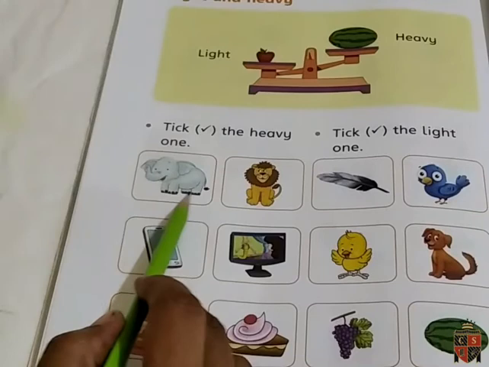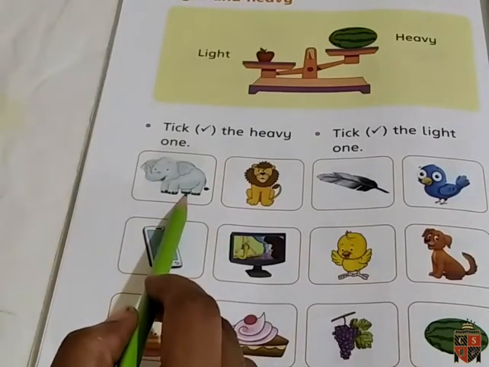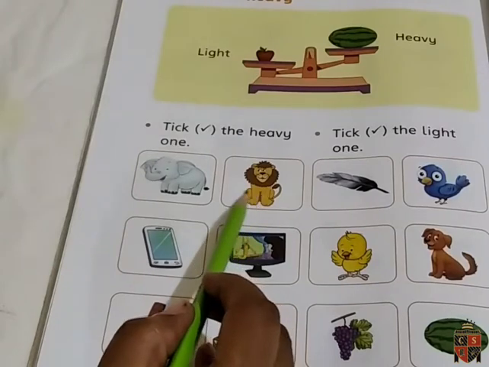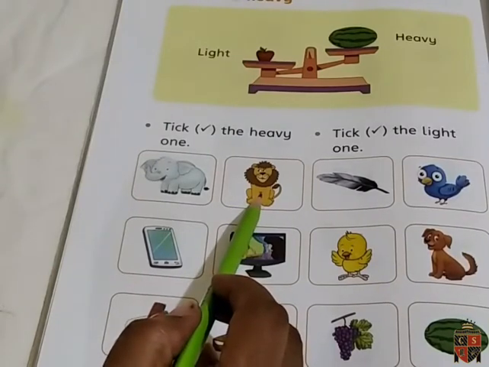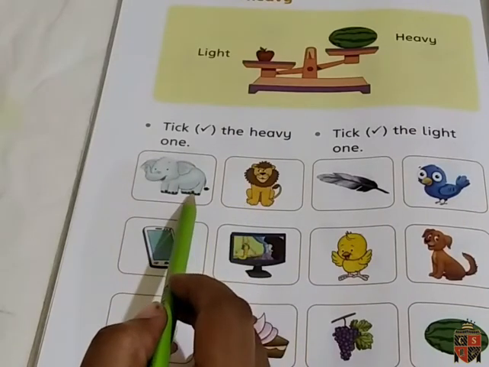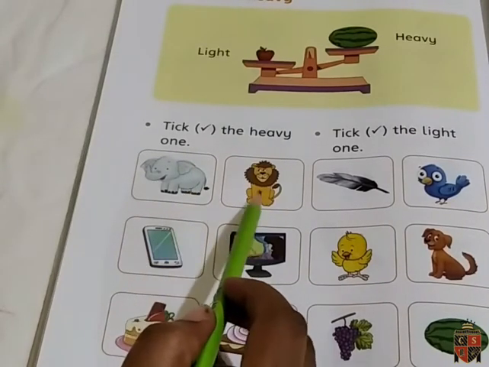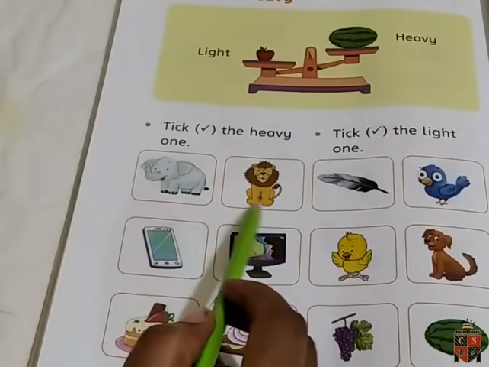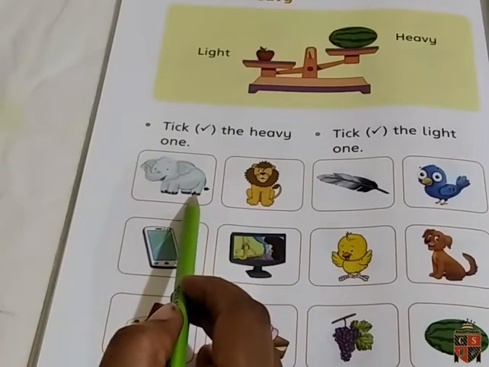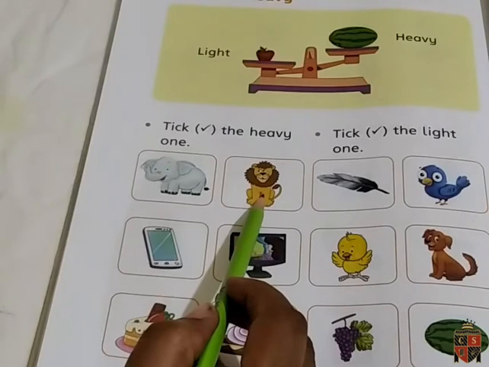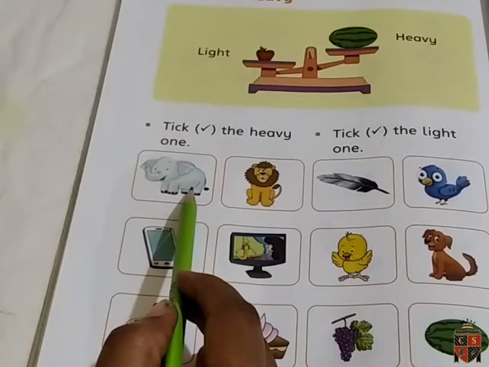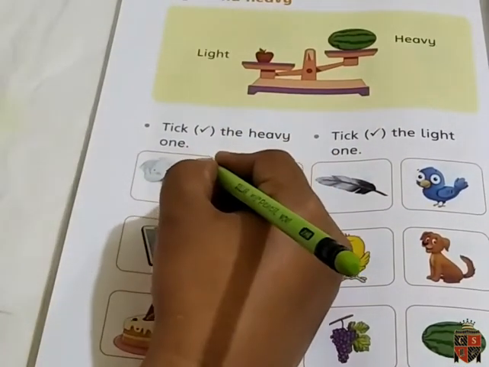In the first picture you can see two animals, an elephant and a lion. When you see both these animals in the zoo, you can see that the elephant is bigger than the lion. So it means the elephant is heavier than the lion because its weight is more than the lion. So here we take the elephant.